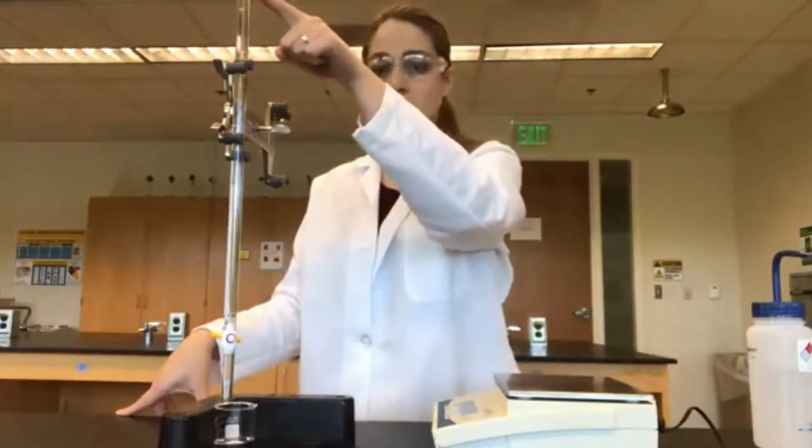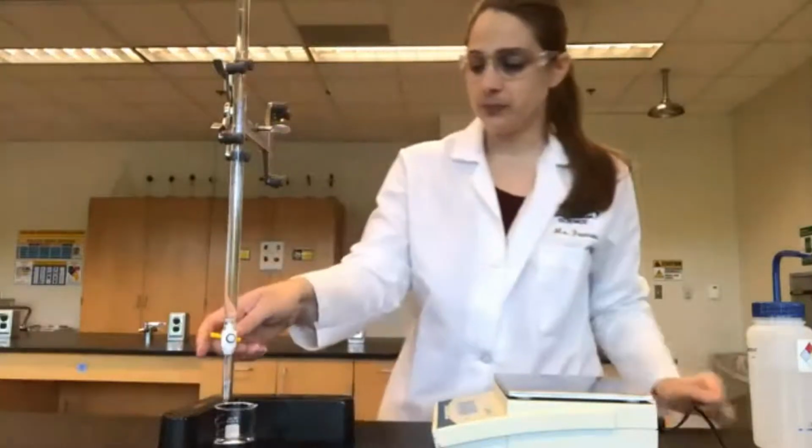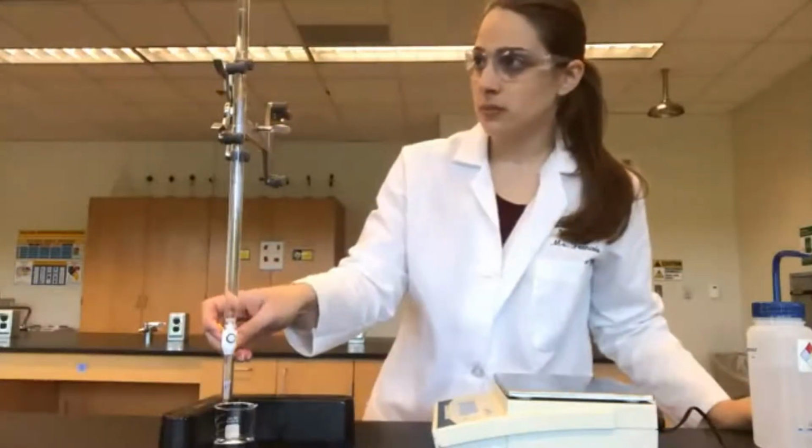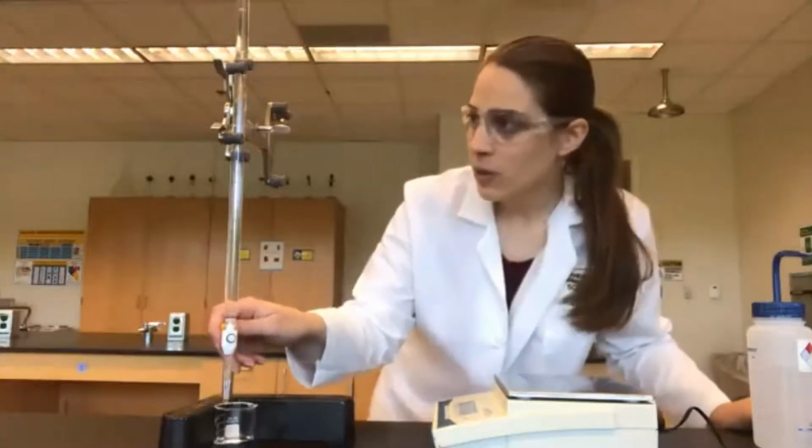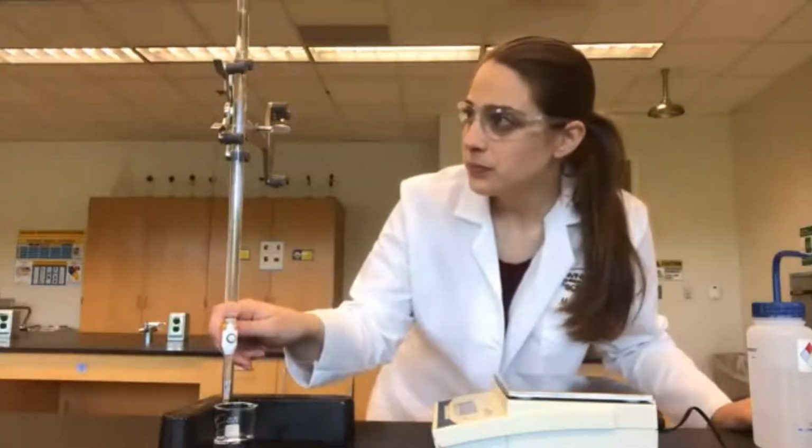Now we're going to go from the 20 milliliter line down to the 30 milliliter line. Going to get eye level with the 30 line.